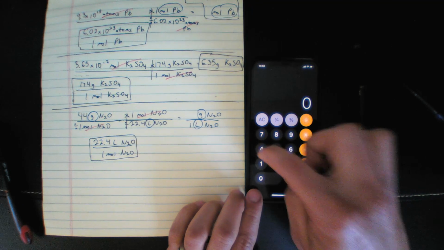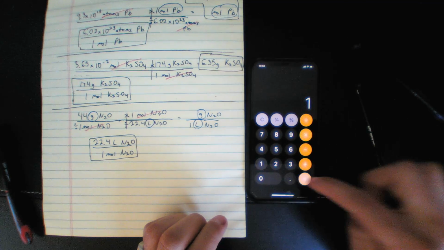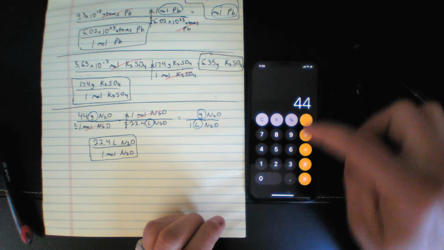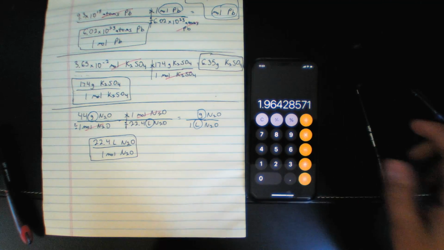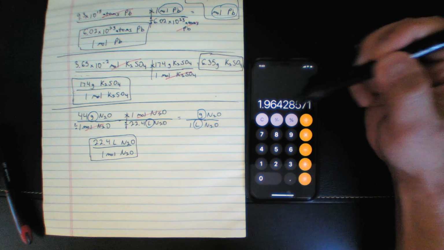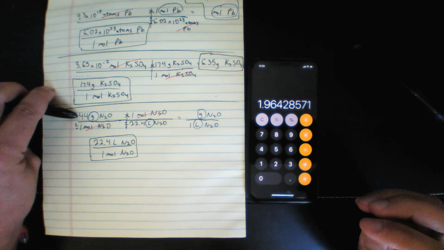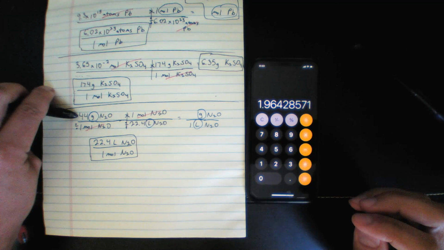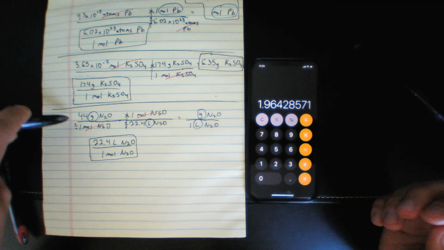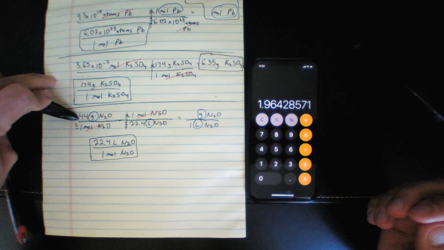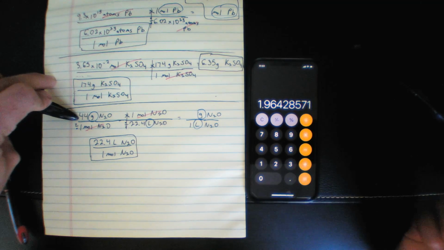So let's do this on our calculator here. 44 times 1, divide by 1, divide by 22.4 equals, and we got a lot of different numbers here, 1.9642, whatever, but we are just going to round this. Actually, it doesn't really matter. This molar mass that we calculated as a whole number, we could have made it more precise.